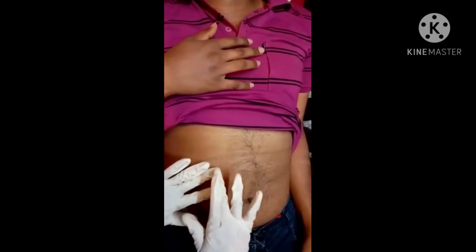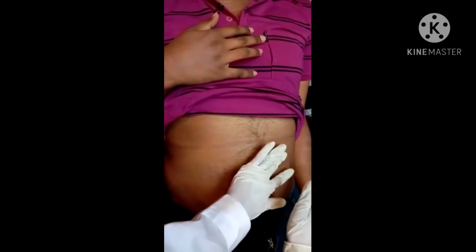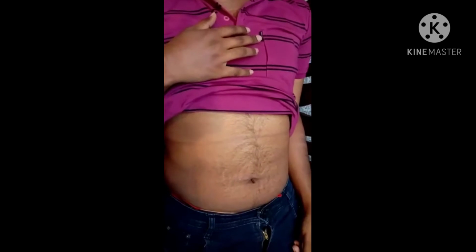Slightly percuss on the abdomen to assess the tympany and dullness. Tympany means it's a musical sound which is highly pitched. We can hear it when there is a gaseous obstruction.